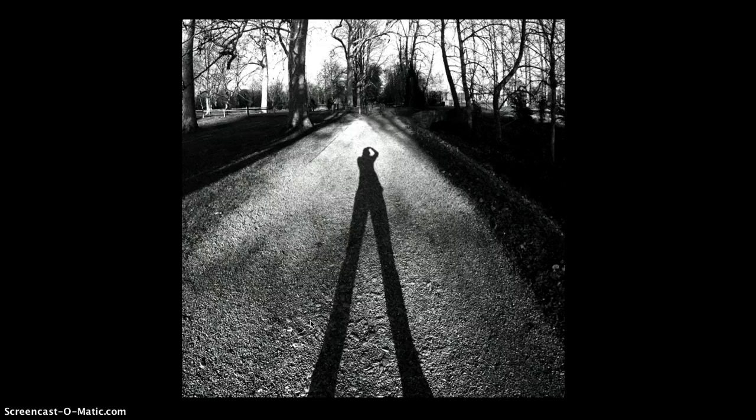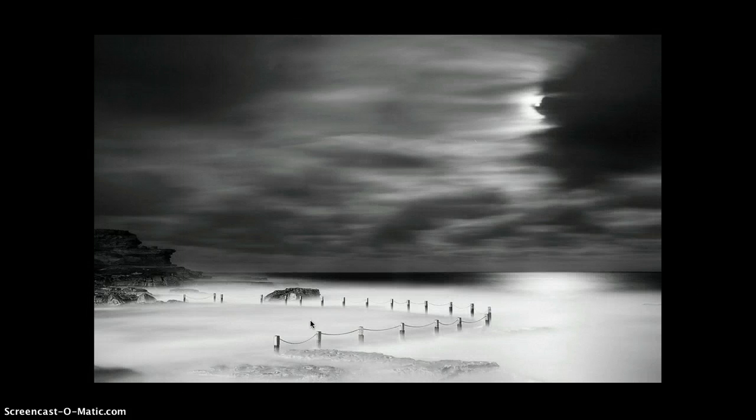So definitely recommend trying to get out on a sunny day to shoot this, trying to find interesting shadows, maybe late in the day. This picture right here is probably taken pretty close to sunset, and I think you can get some really good results this way.